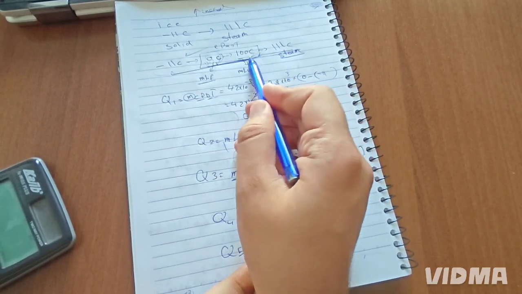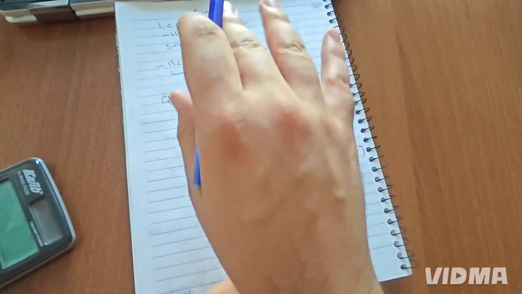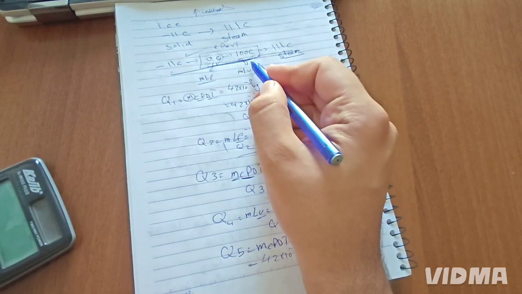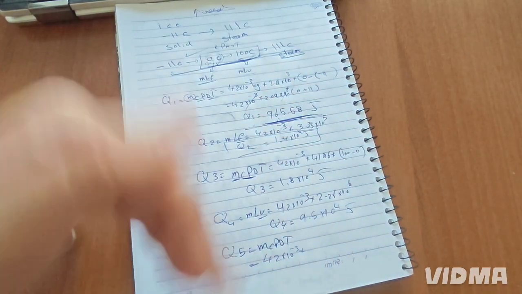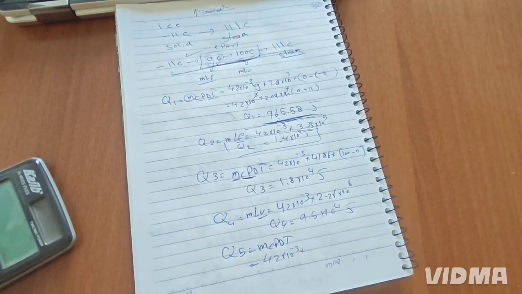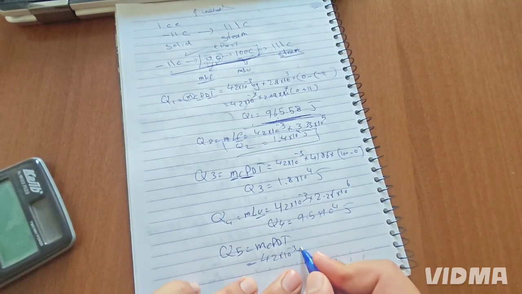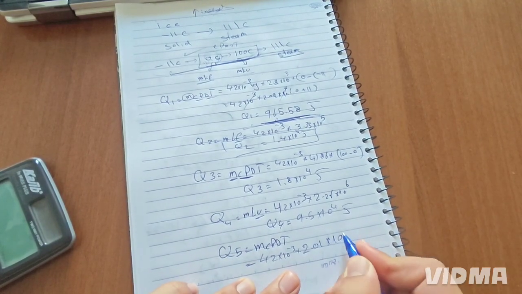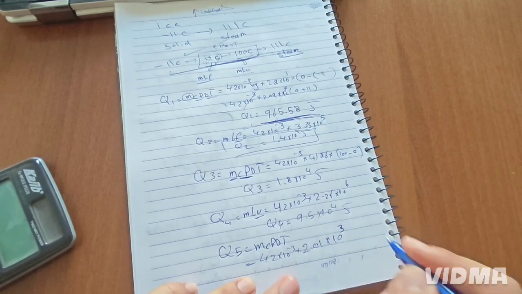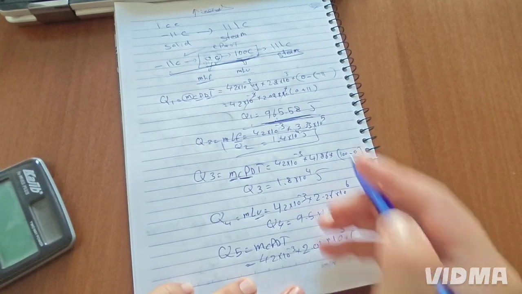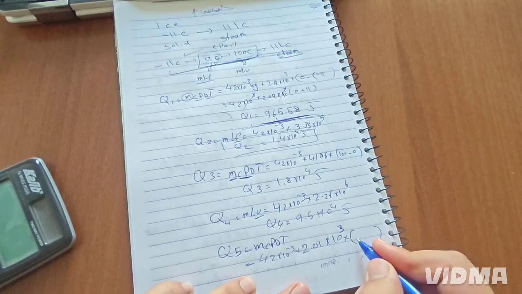The state is steam, right? Above 100, the state becomes steam, vaporization. So instead of the CP of water, we have to write the CP of the steam, 2.01 times 10 to the power 3, times ΔT, 111 minus 100.